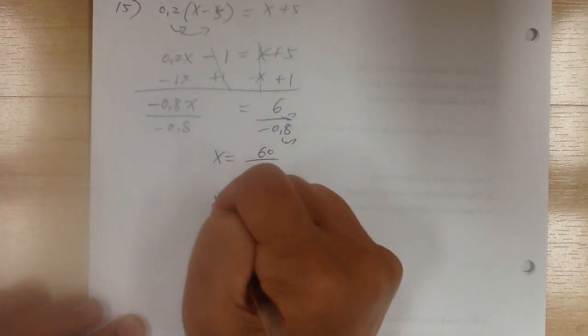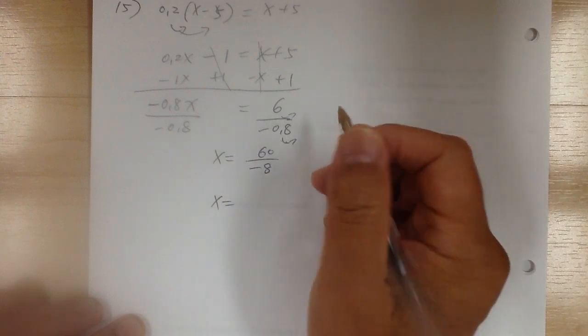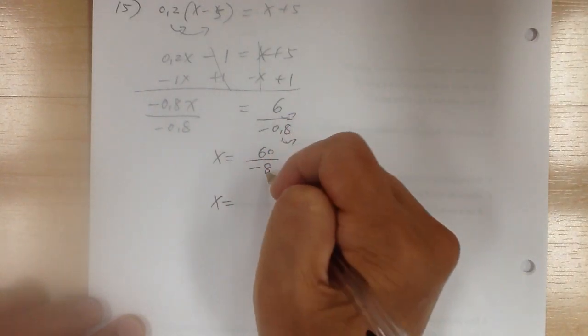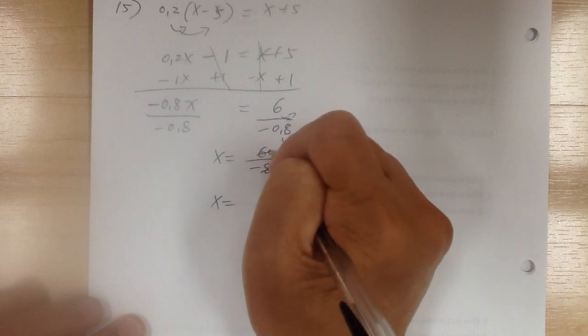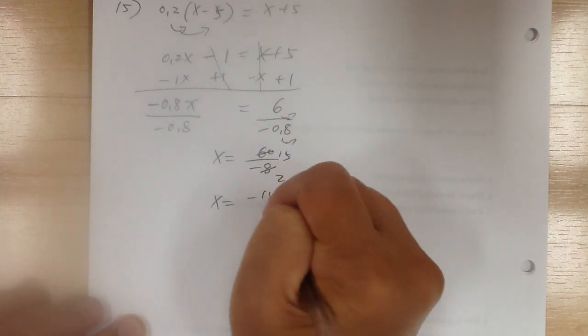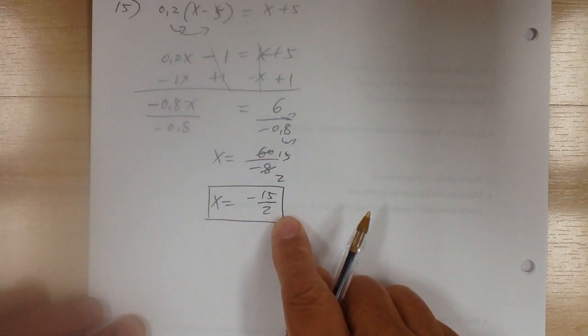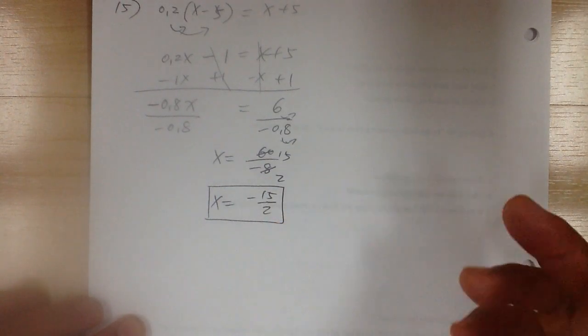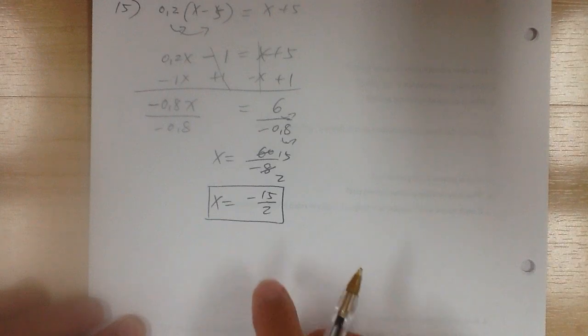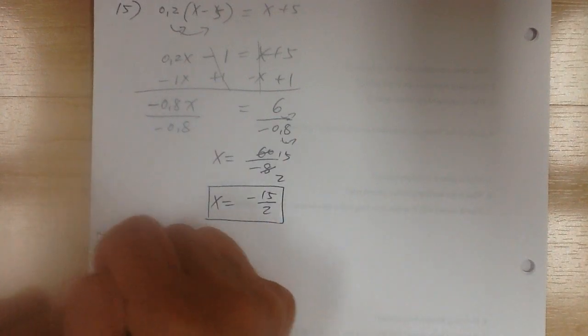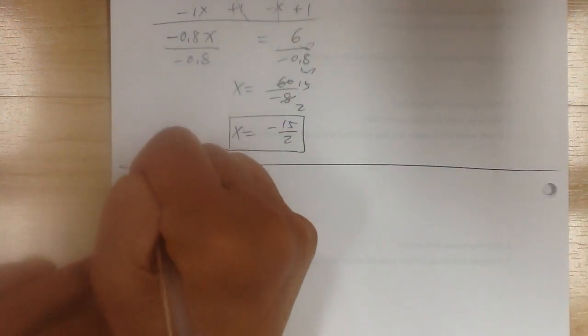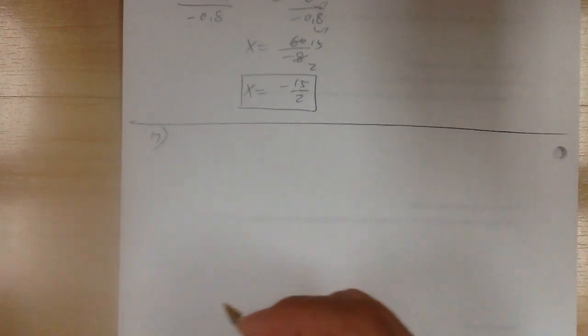Then after that, you can reduce by 4. These are multiples of 4. So divide by 4, you get 2. Divide by 4, you get 15. So the answer would be negative 15 over 2. And you want to leave the answer as an improper fraction. So don't waste your time converting into decimal or mixed numbers. Okay? This is fine. Okay, next one.